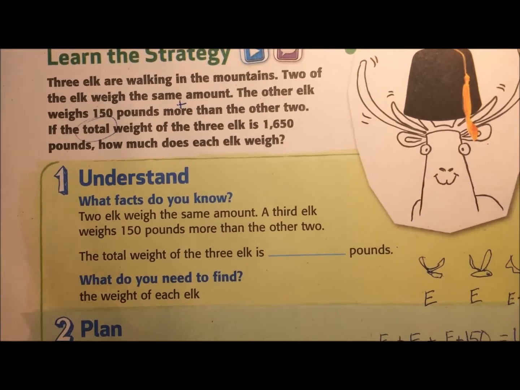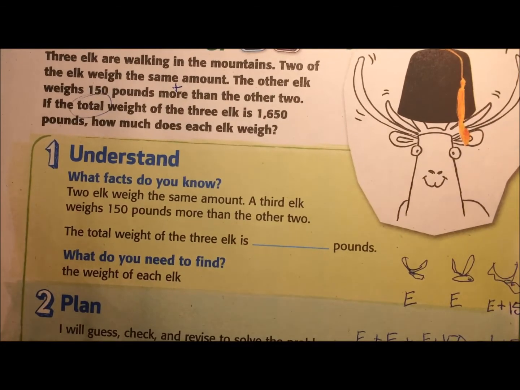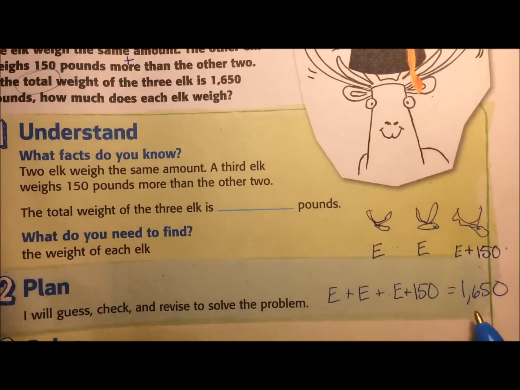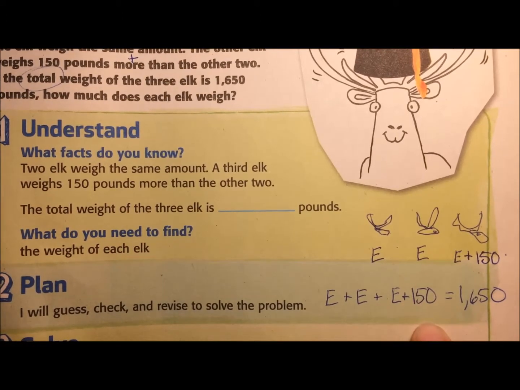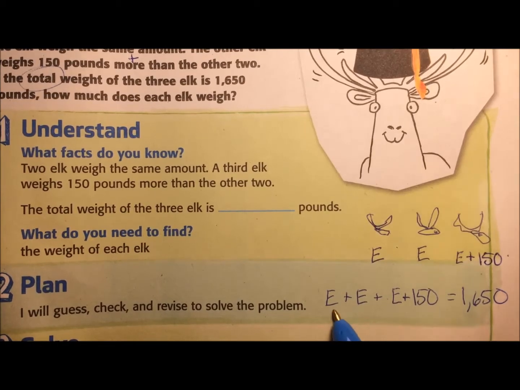Okay, so if they all weighed the same, I'd be able to divide 1,650 by 3 and find the weight of each elk. But this elk weighs more. So what we have to figure out is if they all weighed the same, what would that be?